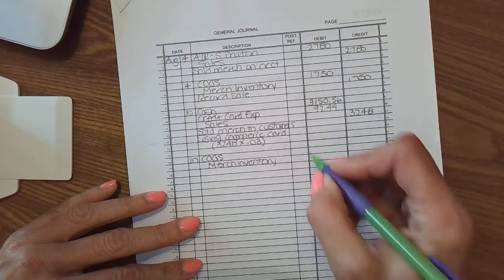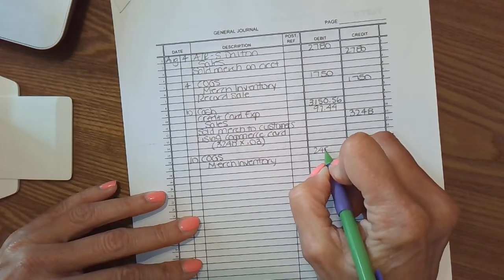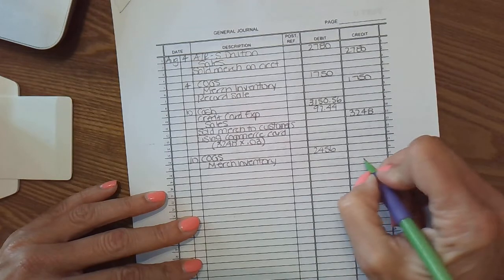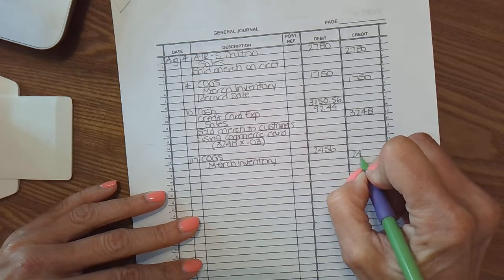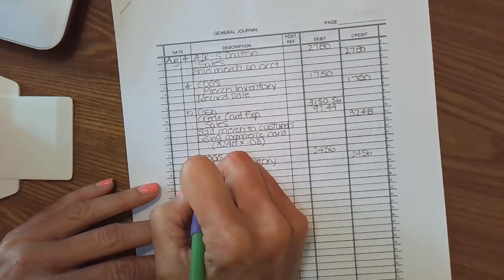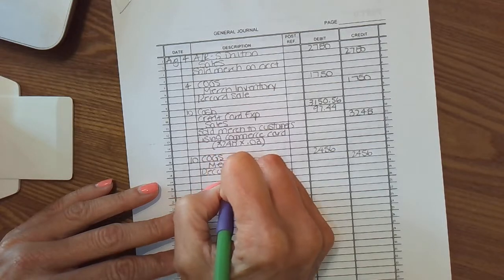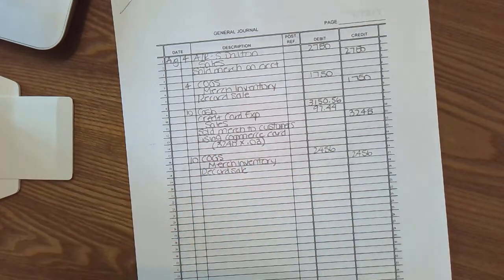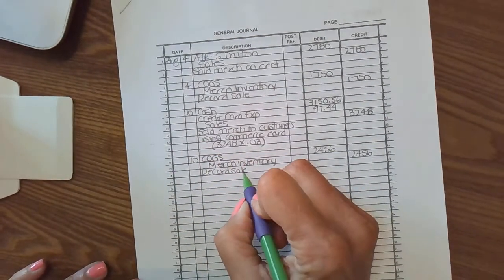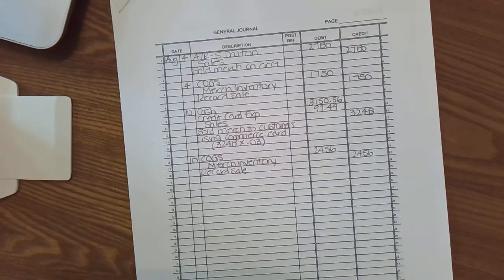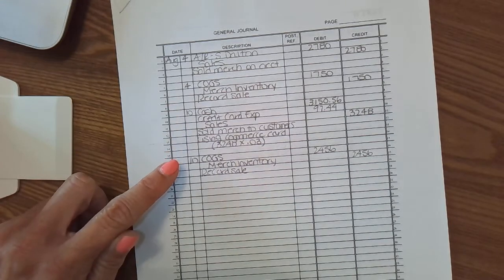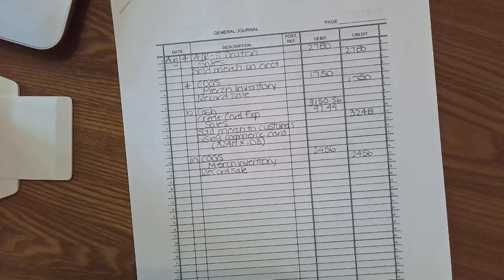So that's going to be a debit, $2,456 to cost of goods sold, and a credit to the inventory, $2,456. Explanation: record sale. So whether it's an on-account sale or a credit card sale, we do need to record the sale. So we debit our cost of goods sold and credit our merchandise inventory for the wholesale price of the merchandise.